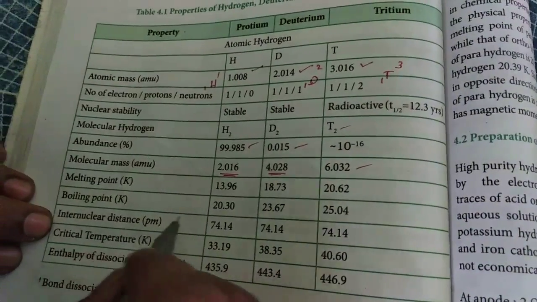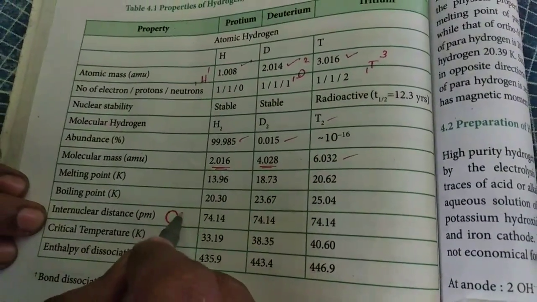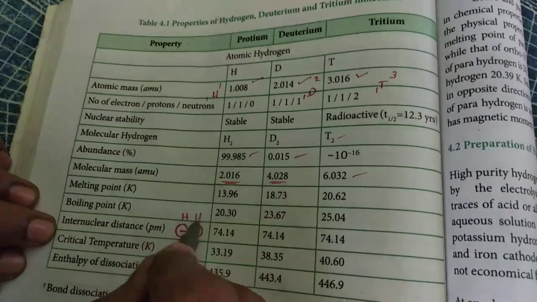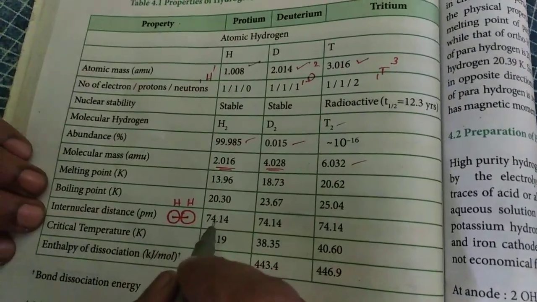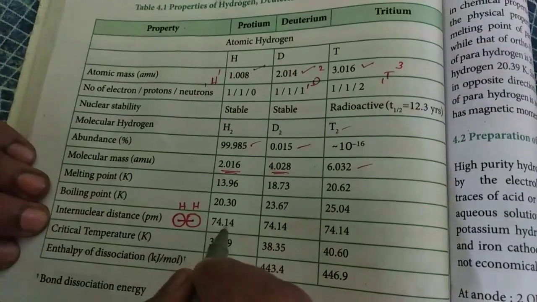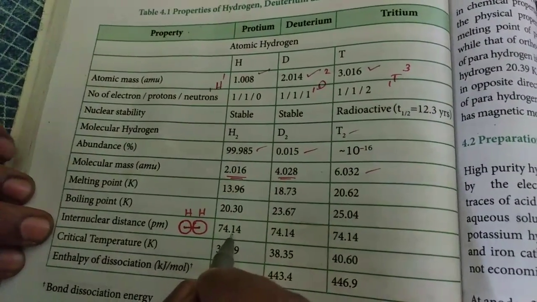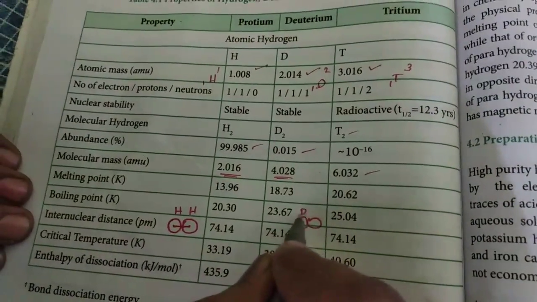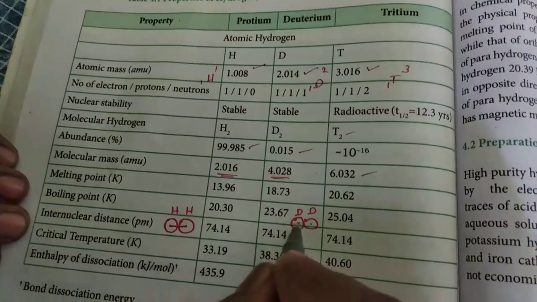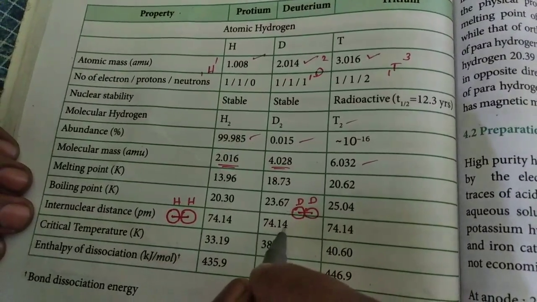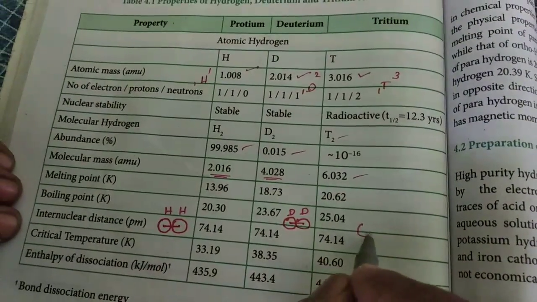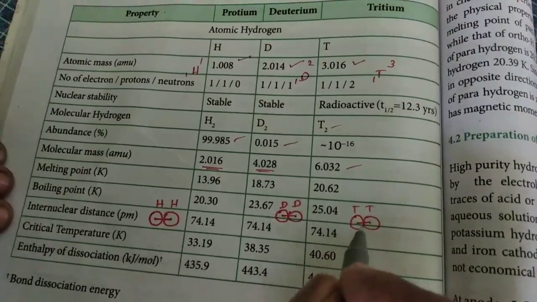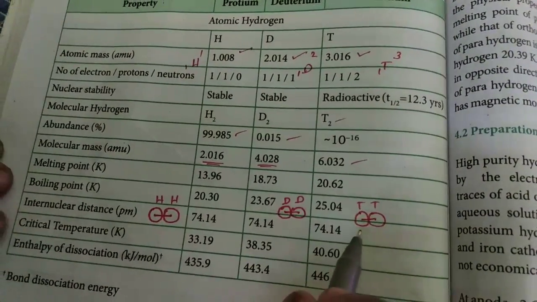The internuclear distance of protium is 74.14 picometer, deuterium 74.14 picometer, and tritium also 74.14 picometer.